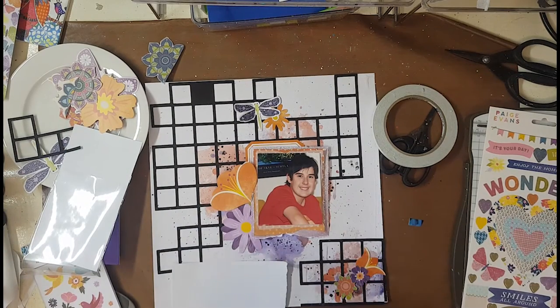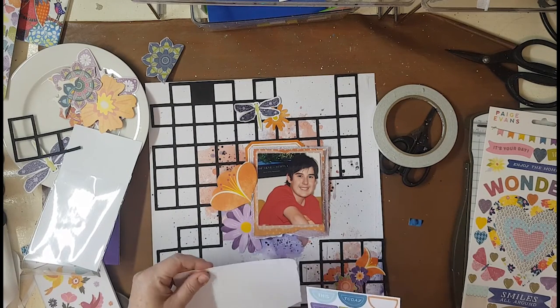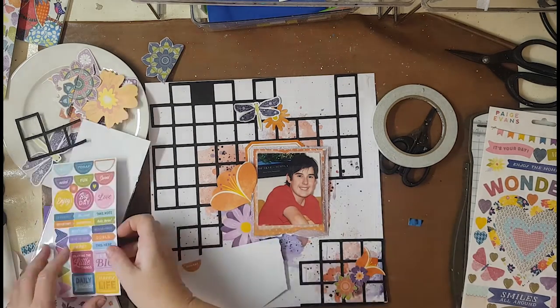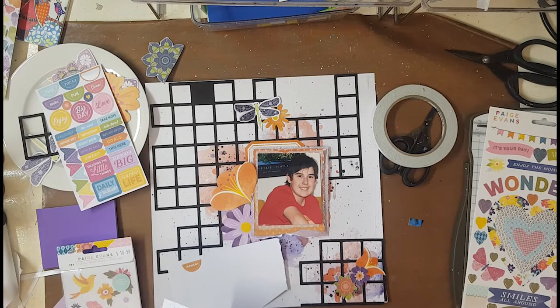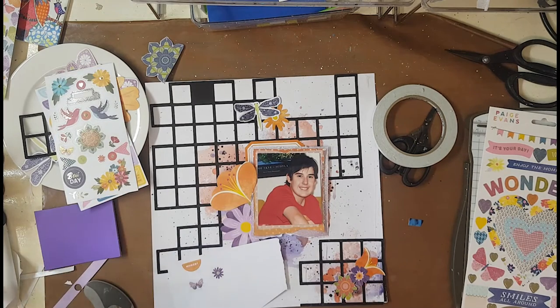So that came together from also using some of the clear stickers that I stuck down on some white cardstock there and just turned them into ephemera pieces and just created that cluster on that bottom right hand side. I think that's my favourite part of this layout.